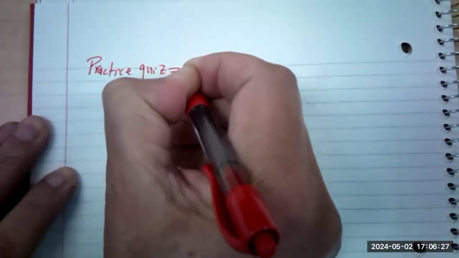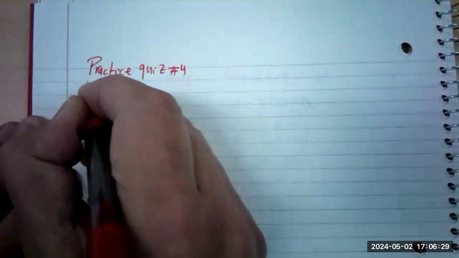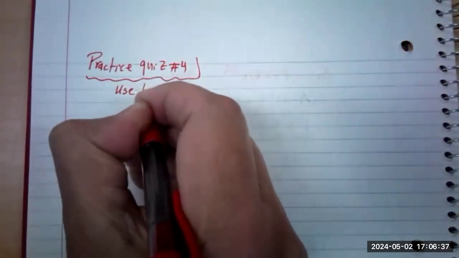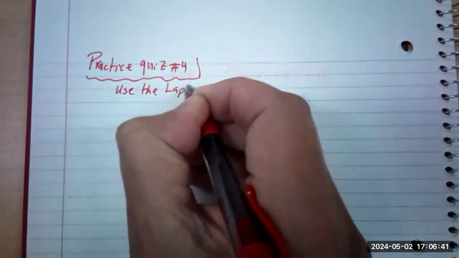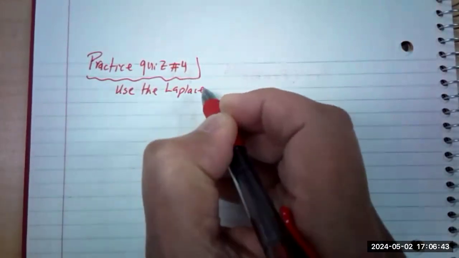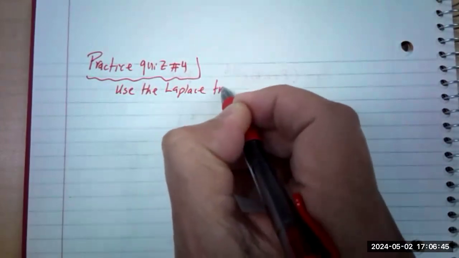Okay, so this is a practice quiz. Practice quiz number 4. You have a couple of them on the final review. You can check that one too. So we want to use the Laplace transform to solve the system. This means you cannot use any other method, and it's not possible for this one. Use the Laplace transform.